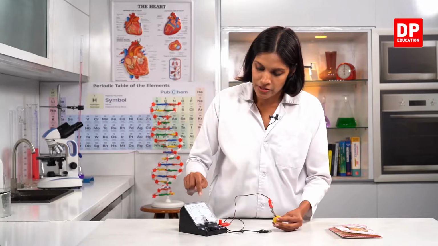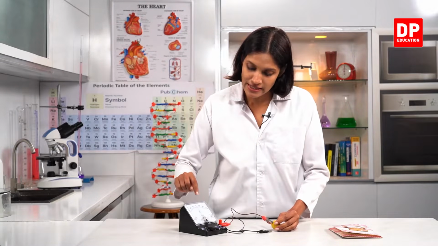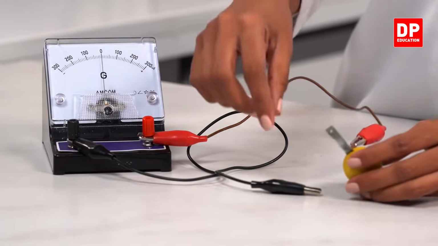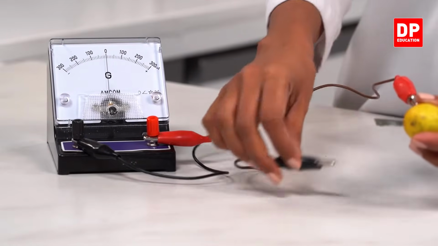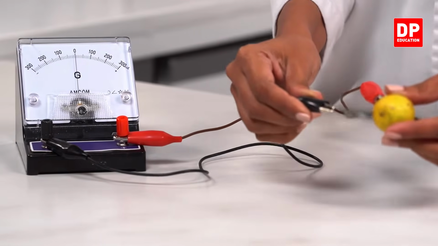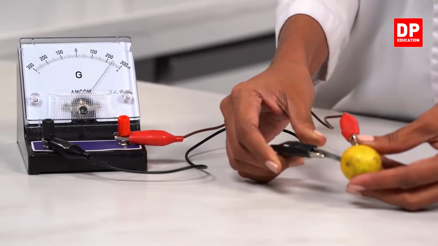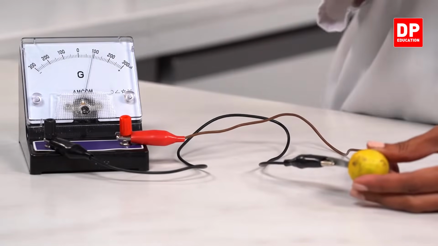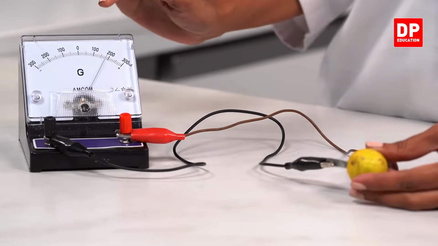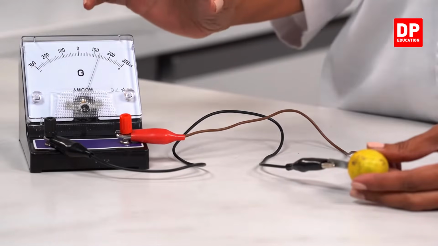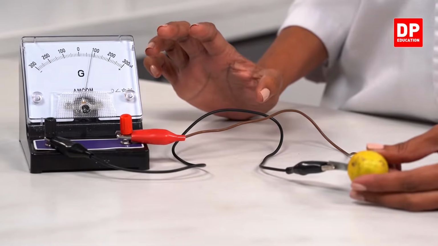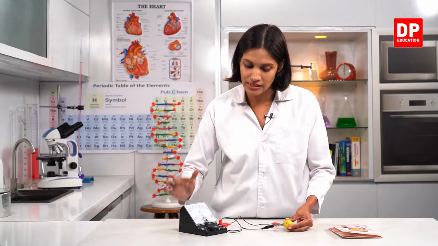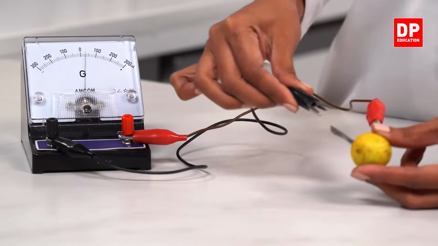Now observe what happens to this indicator. At the moment it's at 0. You all can see it very clearly, right? Observe what happens when I connect this wire to this zinc sheet. You can see the indicator moves. I already told you that this indicator moves only when electricity flows through this setup. I will remove this again.